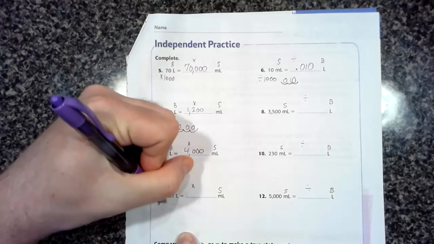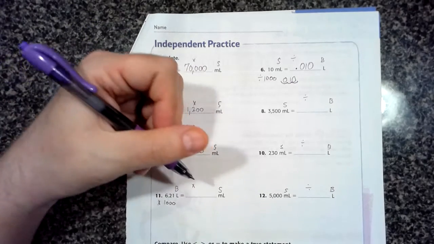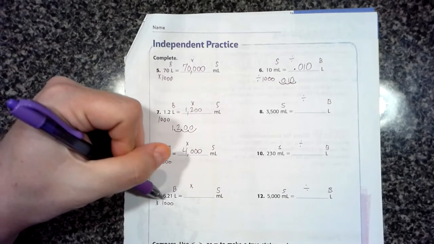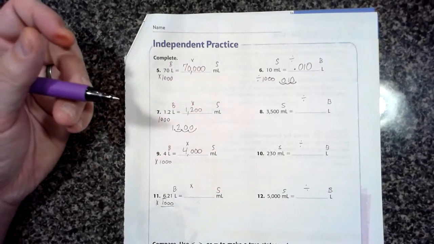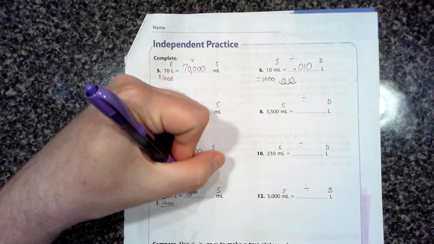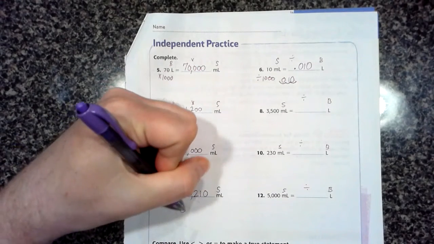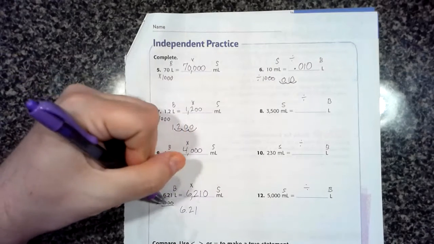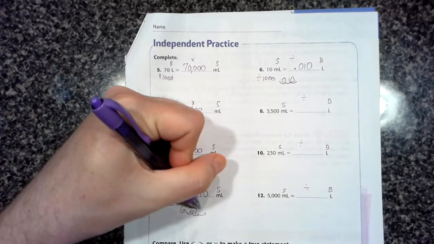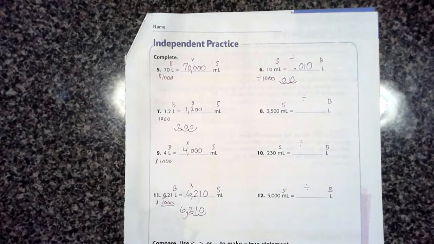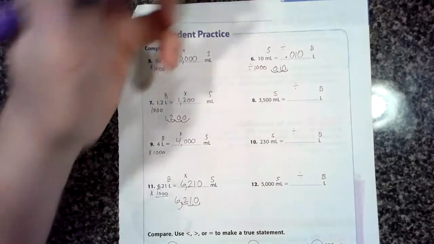This one right here times 1,000. Well, you know it's going to be 6,000 because I hope you see that 6 times 1,000 is going to be 6,000. So it's easy to say 6,2, so you're going to have 6,210 on that. Or you could say this, and you can move it over 1, 2, 3 to get the 0, and then put your comma there. That's how we get that.